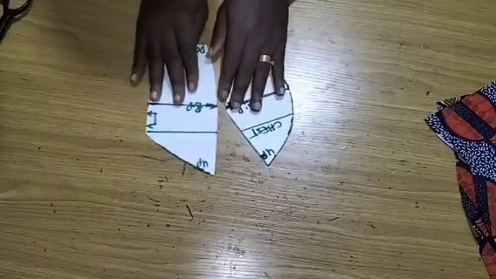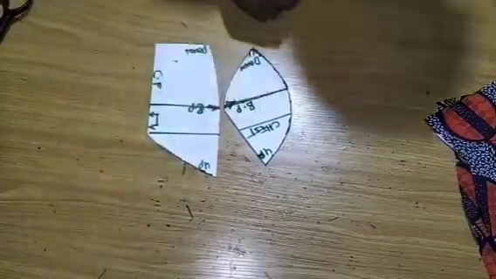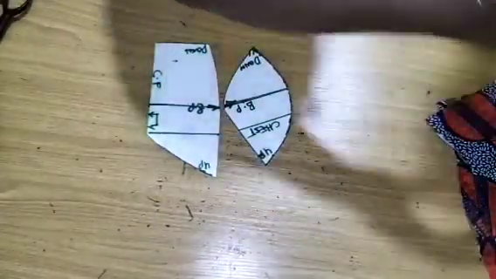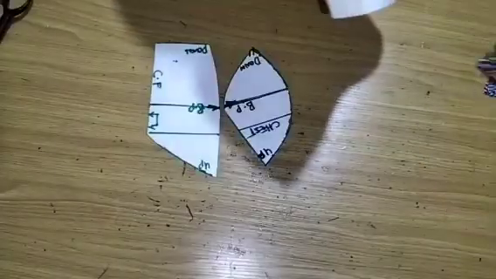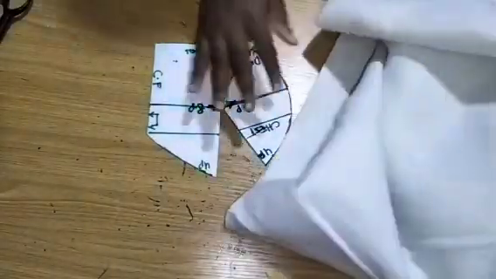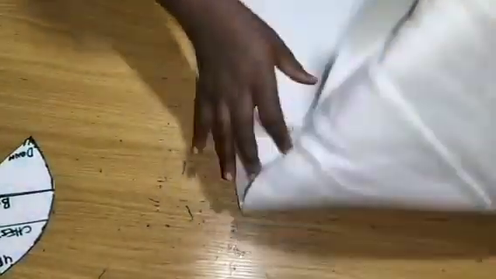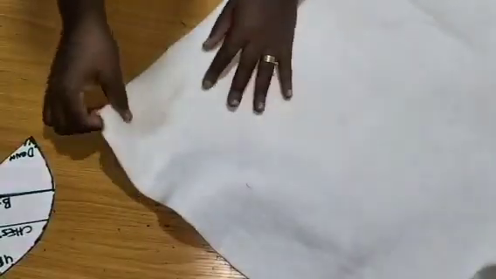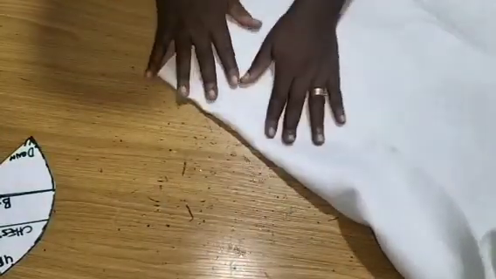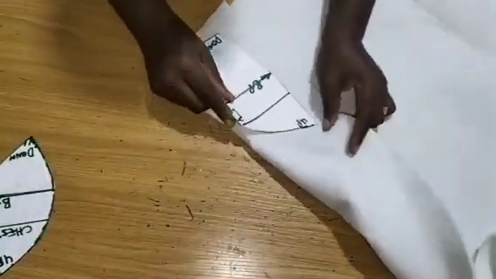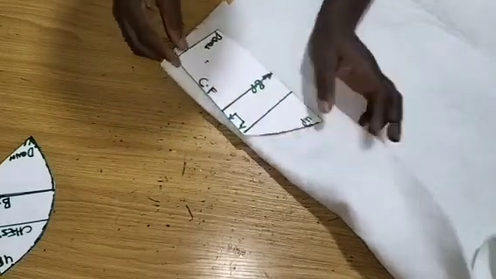So I'll be cutting what I have here on my wadding right now. I will get my wadding. This is my wadding. That is what we are going to use for our padding. So I'm going to place my wadding this way.